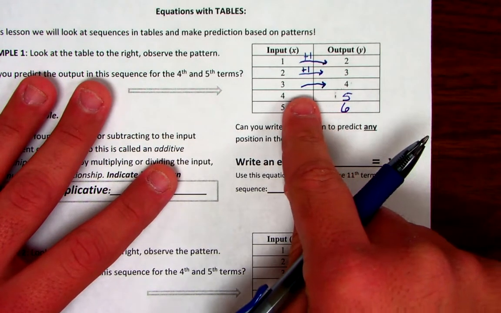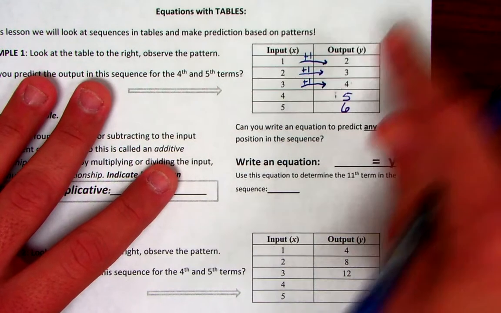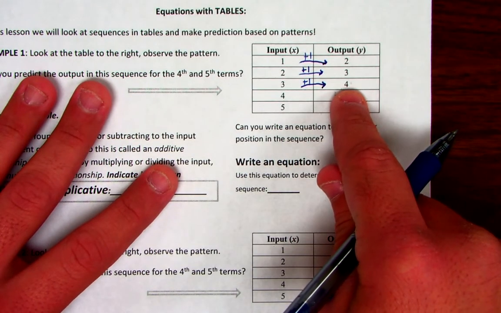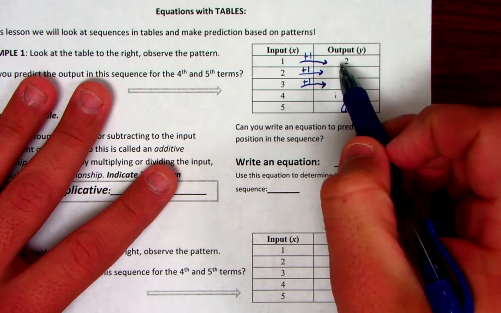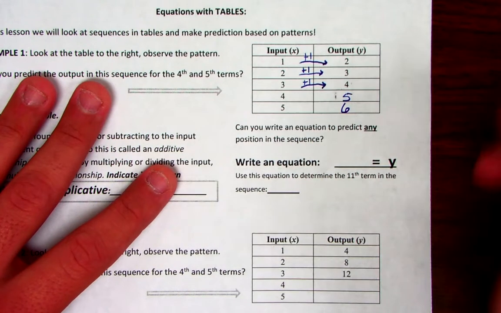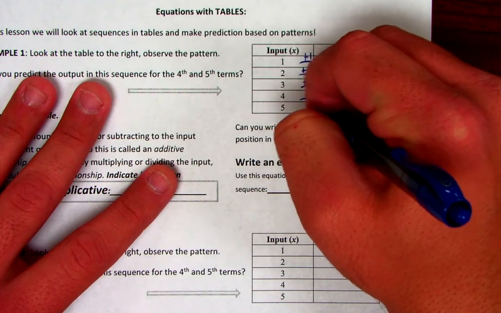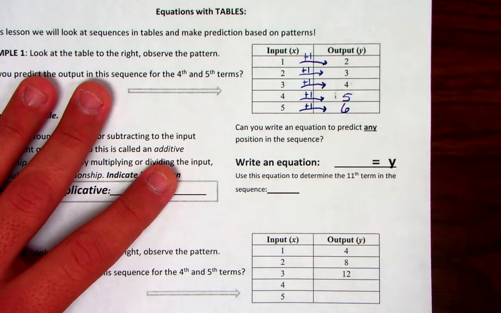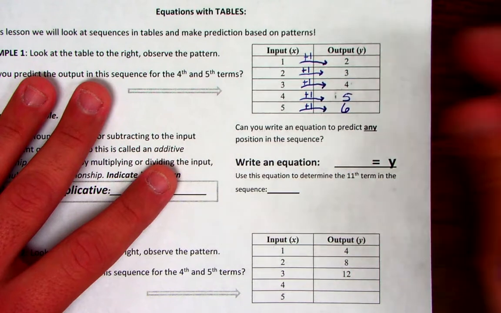To get from 3 to 4, you take your x value and you add 1 to it to get your y value. Is that true? Is your x value plus 1 giving you your y value? Well, yes it is. So far, so good. Now notice how I'm going all the way down on my table. I want to make sure I have the same scale factor going all the way down.